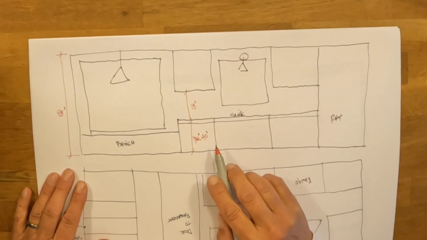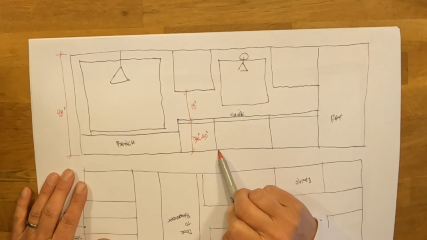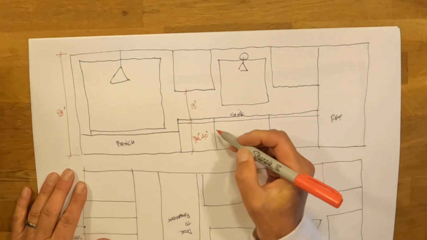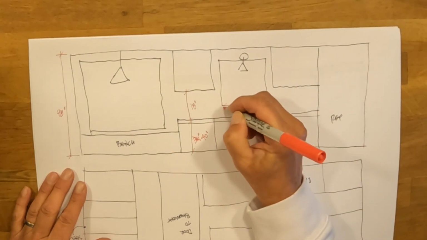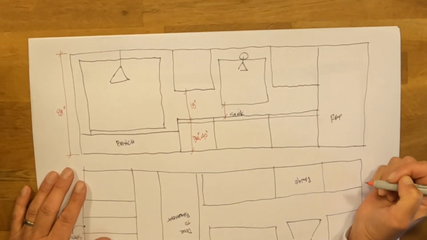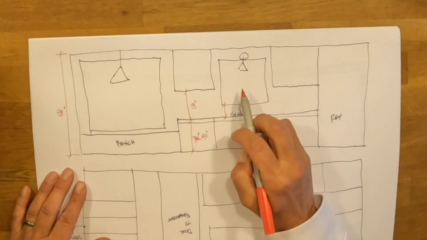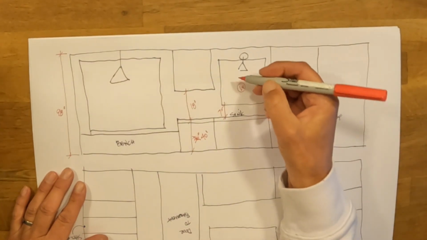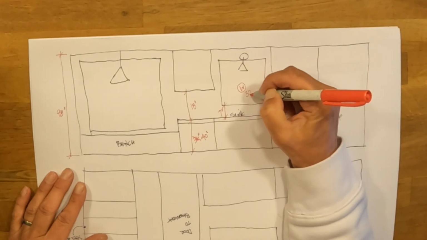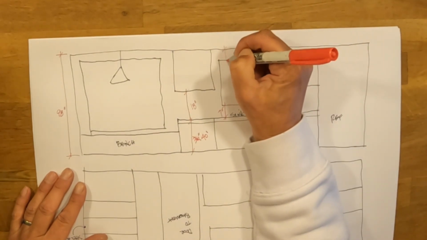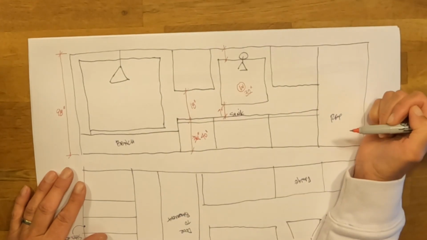So we already know that from floor to top of counter is 40. Then we measured from top of counter to the opening of the window itself. Then we measured the height of the window. Then we measured from ceiling to the top of window. There you have it. Okay, we've gotten all the information we need to do our elevations. Now let's transfer it to paper.